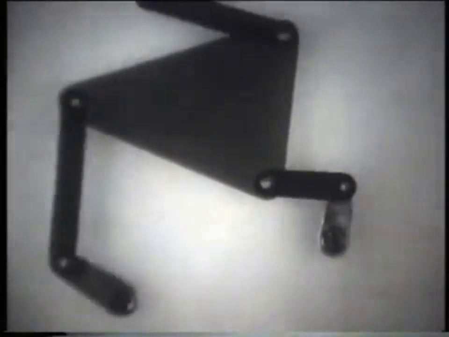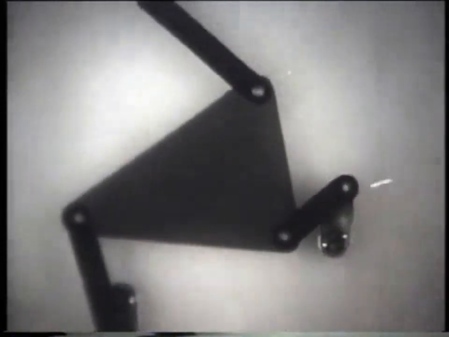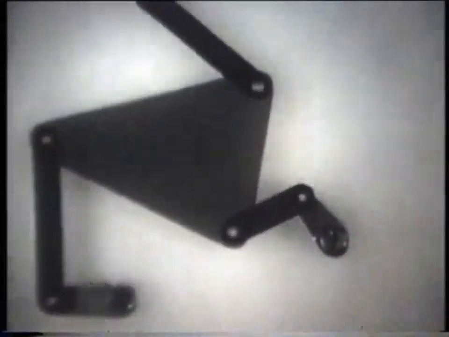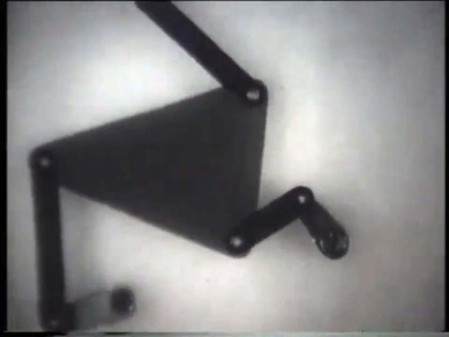One of the input links of such a mechanism can be used to regulate movement. When the position of the adjusting link changes, the stroke of the output link changes. The adjustment is carried out during the movement of the mechanism without stopping it.